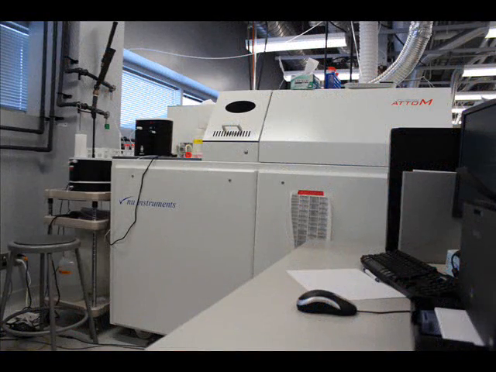The Element is a high-resolution magnetic sector ICP mass spec and is used to measure ultra-trace levels of metals, parts per trillion and lower. Because of its high sensitivity, it's also well suited for accurate measurements of isotope ratios, such as lead, even for samples that contain as little as 0.1 parts per billion of lead.